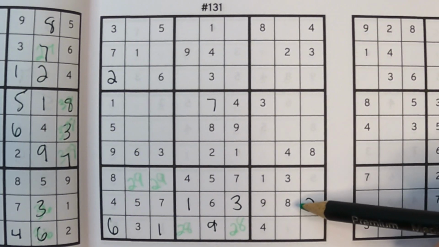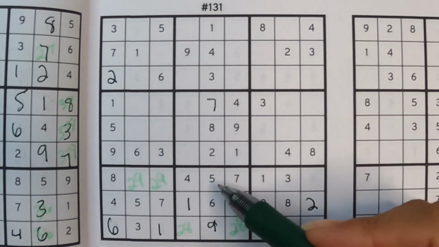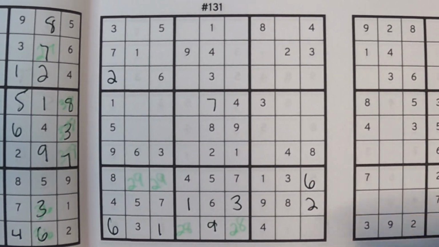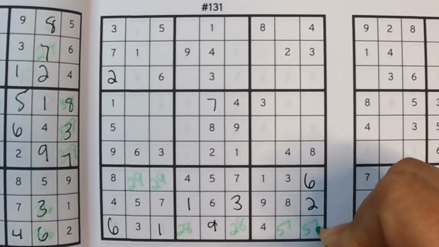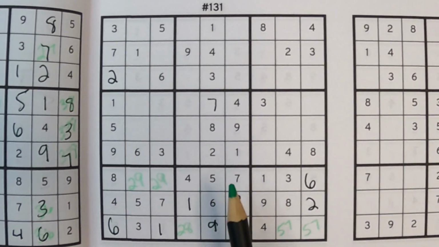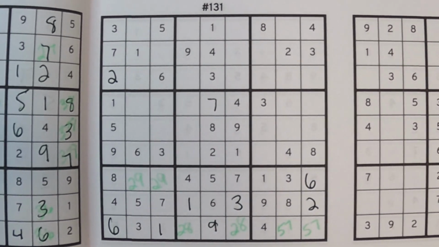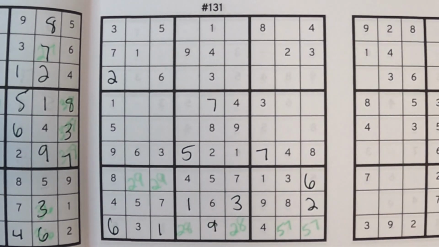For this box, we're missing 5, 6, and 7. We've got 5 and 7 here, so this is our 6. Don't see any other help. So 5, 7, 5, 7. For this row, we're missing 5 and 7. We've got a 7 here, so 5, 7.